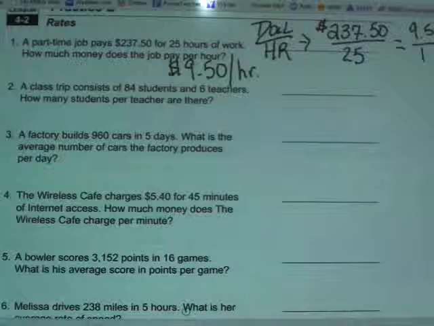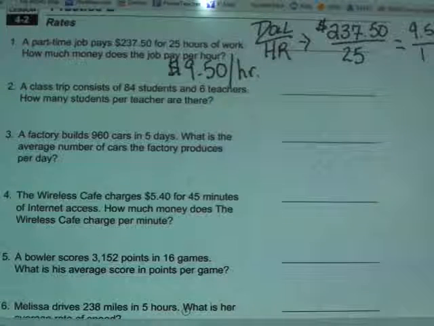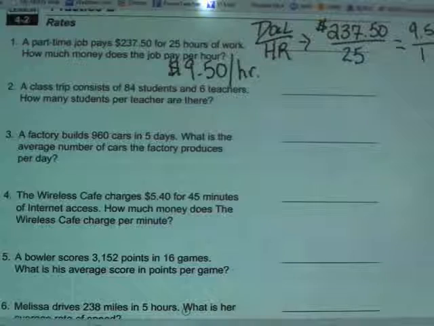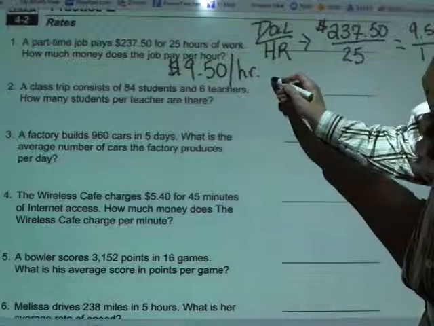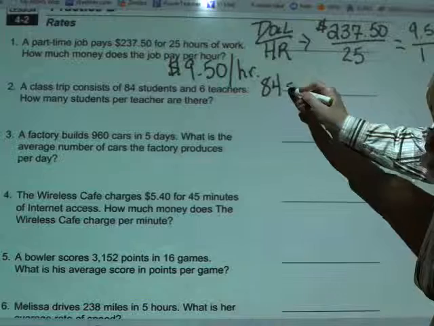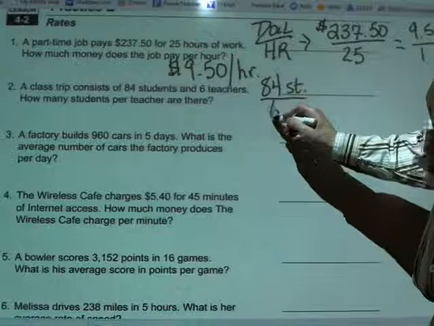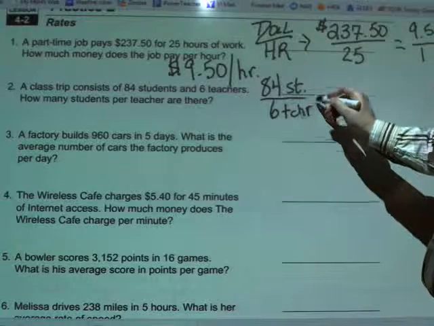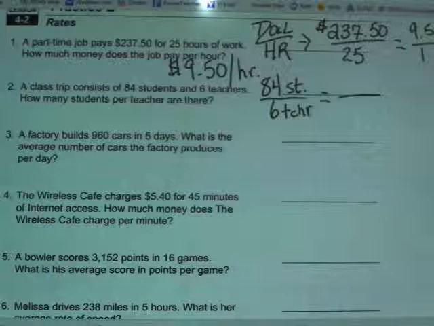Number 2 says a class trip consists of 84 students and 6 teachers. How many students per teacher are there? So they want me to write a ratio that compares students to teachers. How do I know that? Because the second statement, the question, is asking how many students per teacher are there. Students per teacher is what it says. So you've got 84 students for 6 teachers. And they want us to reduce that fraction so we figure out how many students there are per one teacher.